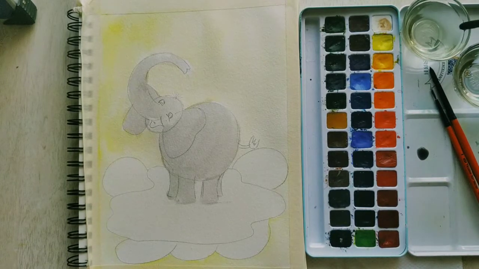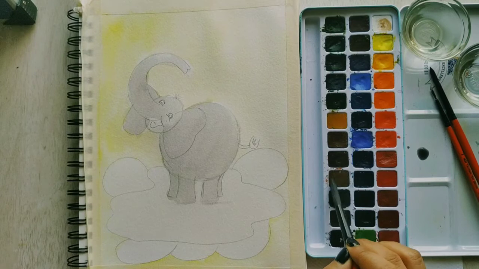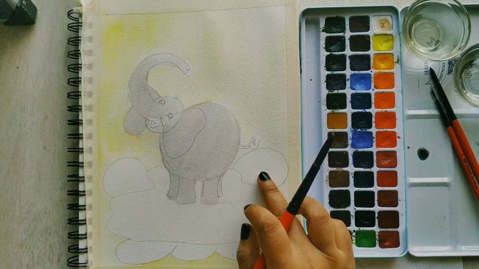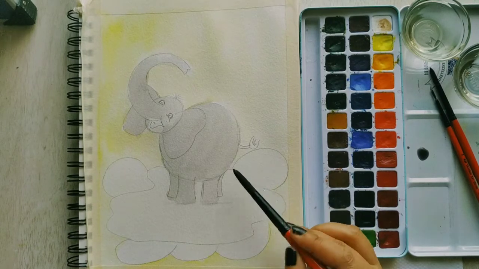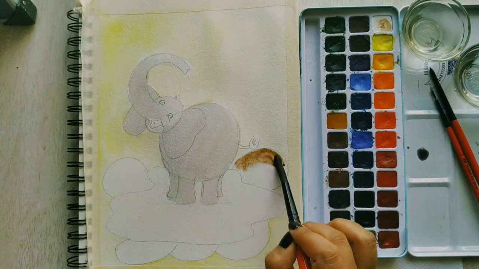Just clean up your brush by dipping it in water. For the rocks, let's take some brown. So I've taken some brown. I have not wet the space yet. So directly on the brush color, I will be applying the brown.